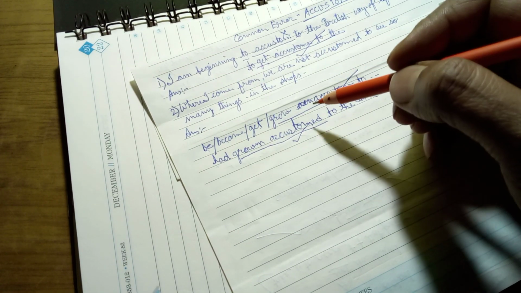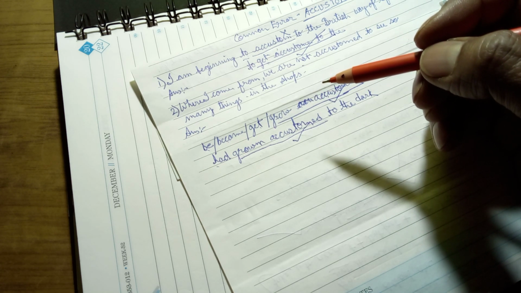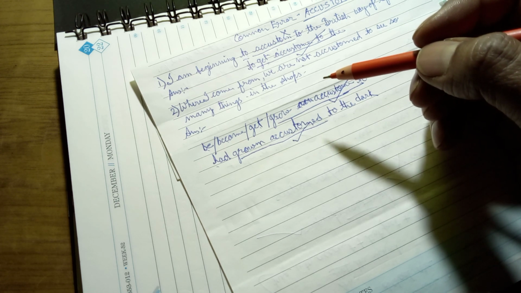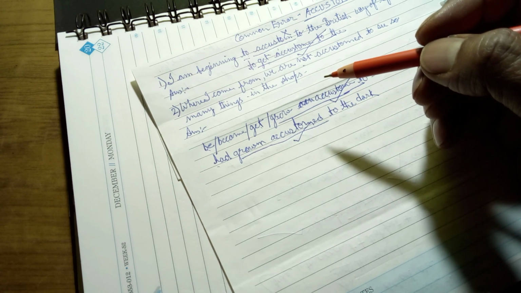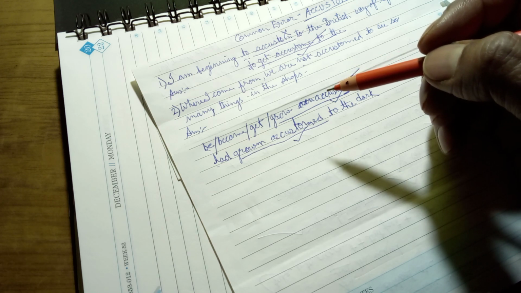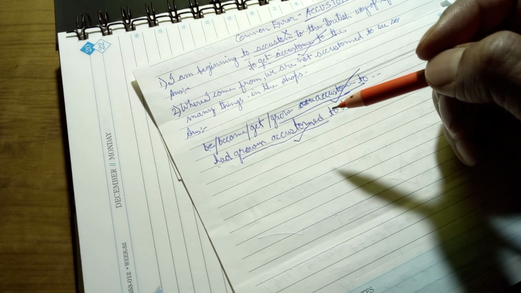In another style: I'm beginning to get used to the British way of life. In informal style, most people prefer be, become, get, or grow used to.